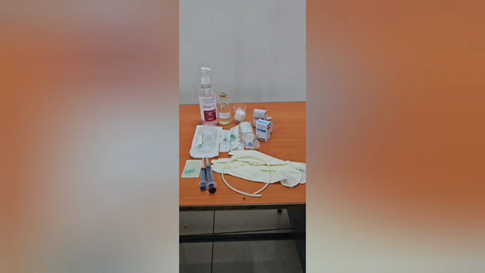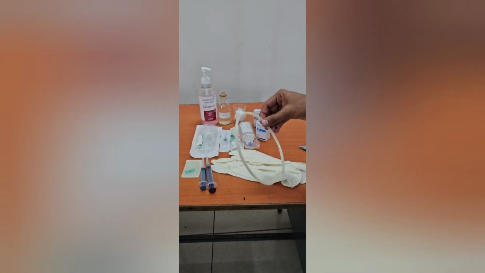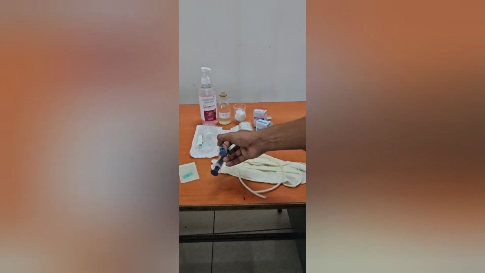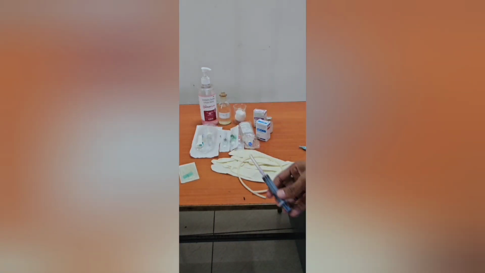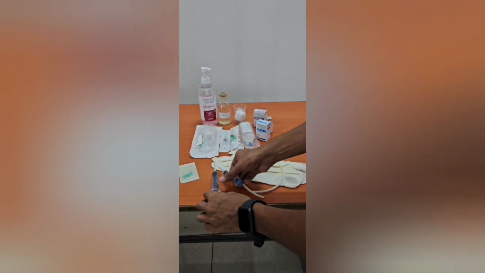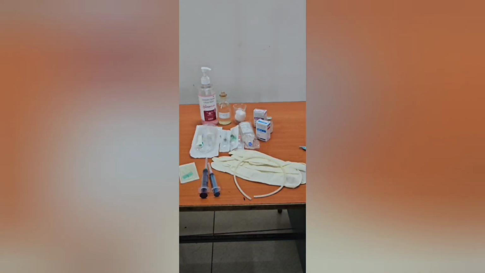The materials required are as follows: an alcohol-based hand rub, spirit, cotton ball, gloves. In IV route, we'll be using a tourniquet to be able to access the vein better. IV route is split into two types. First is the IV bolus, for which we'll be using two types of syringes, a 5 ml syringe and a 10 ml syringe. Next is IV infusion, for which we'll be using solutions like Dextrose or Pantoprazole.